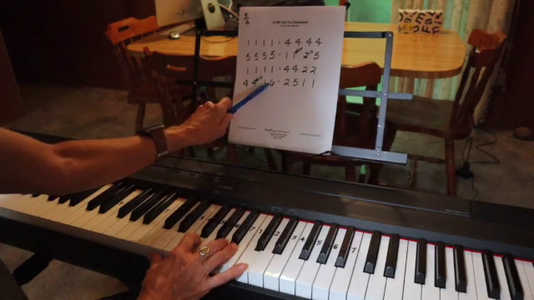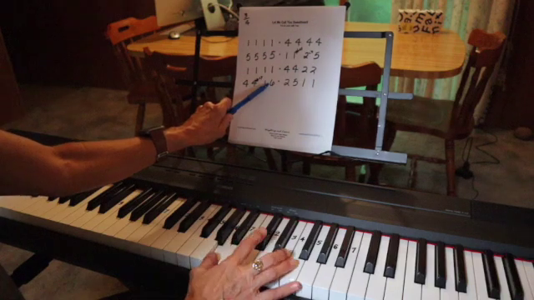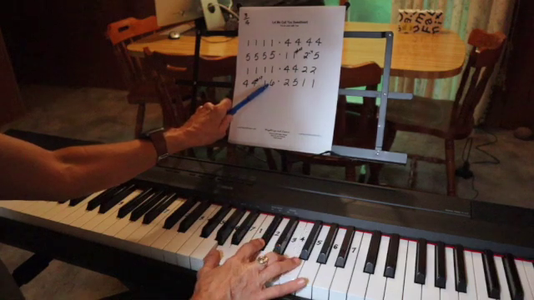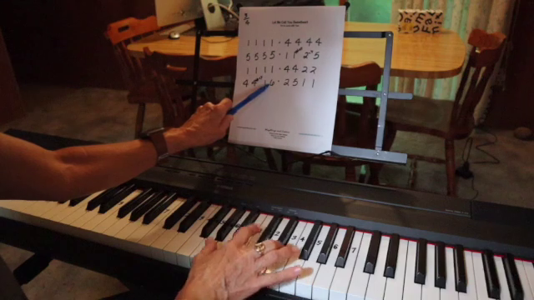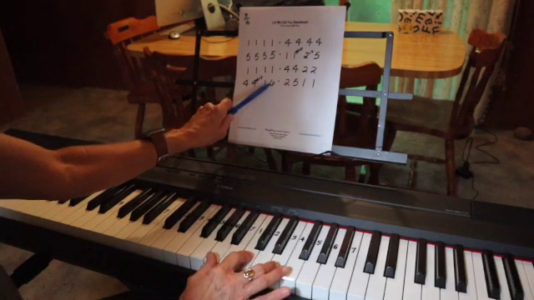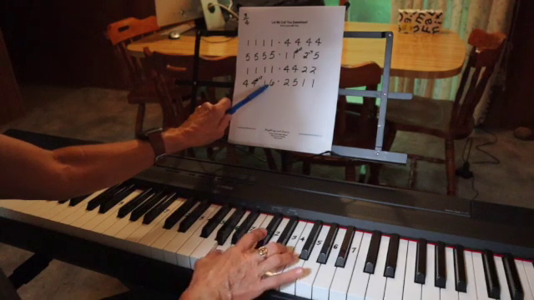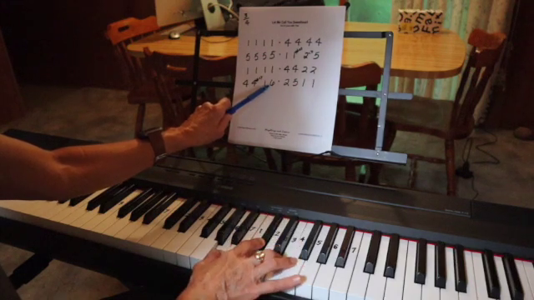So a 6 major is spelled A, C sharp, E. If it were 6 minor, it would look like this, but there's not a dash, so that means it's major, and it's spelled A, C sharp, E.